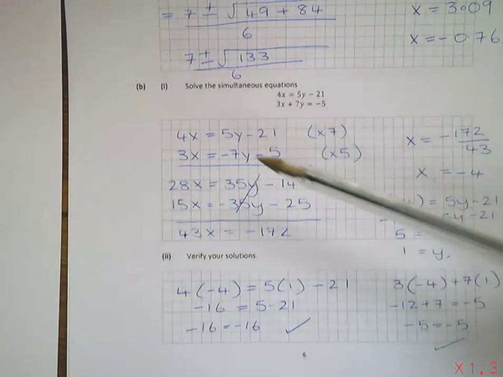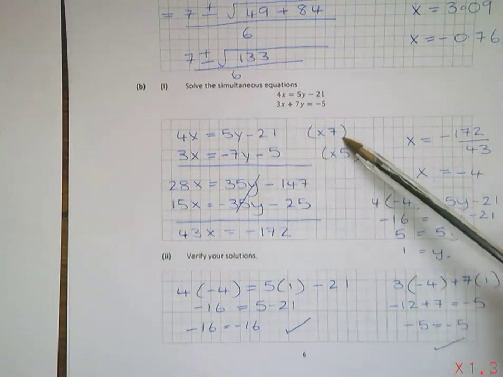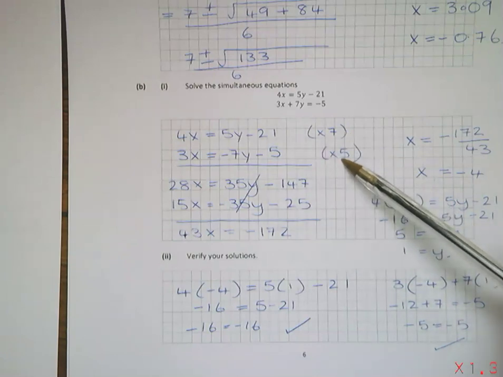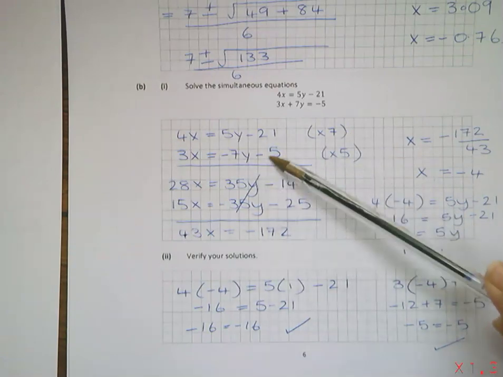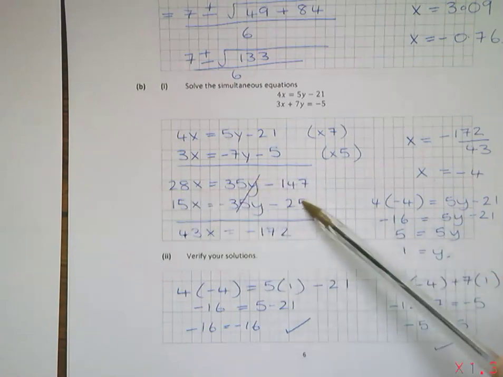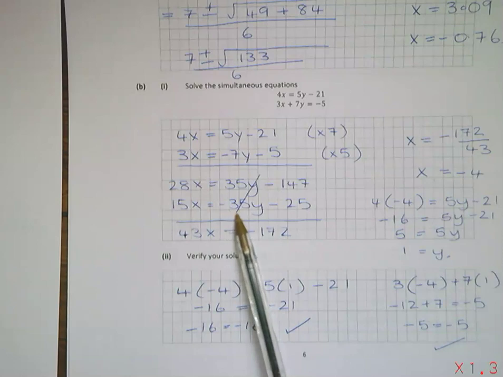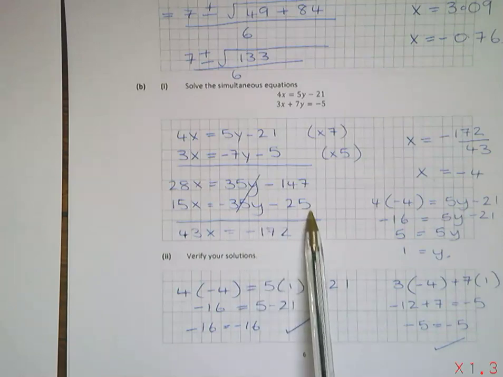In terms of this, I have a minus 7 and a plus 5. So if I multiply the top line, everything in it, by 7, and I multiply the bottom line, everything in it, by 5, I will end up with a plus 35y and a minus 35y. So that works. So I multiply them out. I get 28x equals 35y minus 147, and 15x equals minus 35y minus 25.